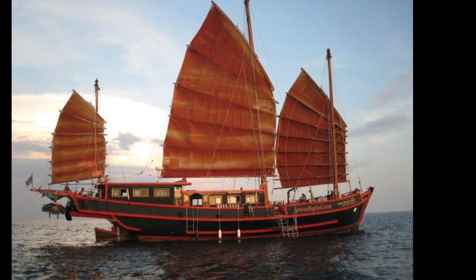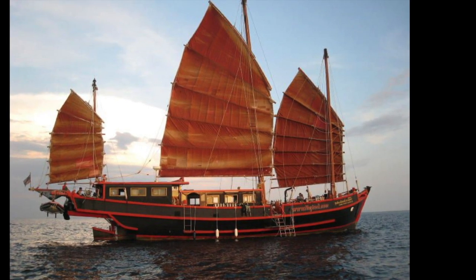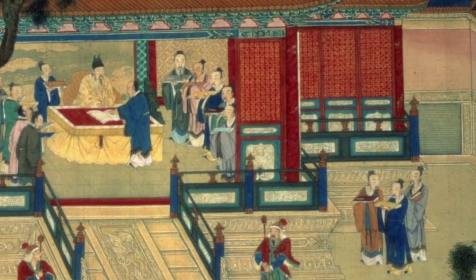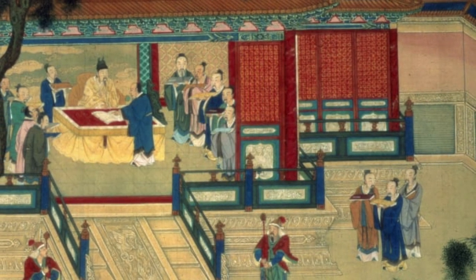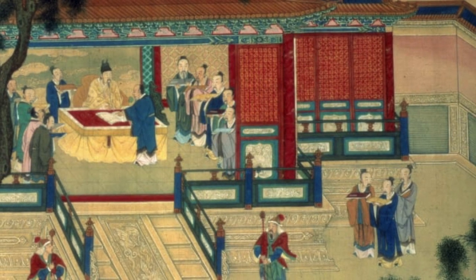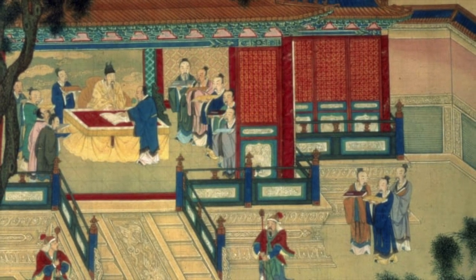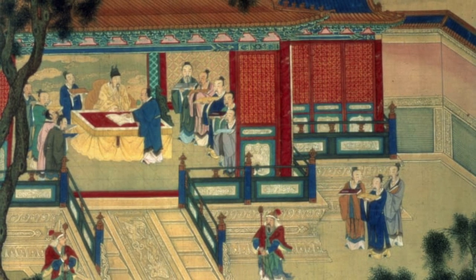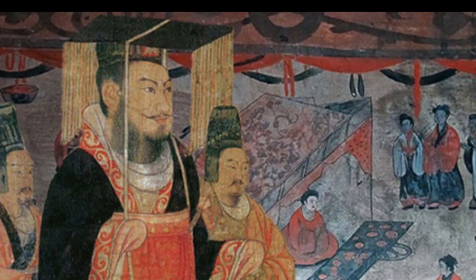And they invented silk and paper. During the Han Dynasty, silk was very valuable and used as currency. And they had philosophy and education, like Confucianism, legalism, and Taoism. Absolutely. Confucianism was really the basis of the Han Dynasty.